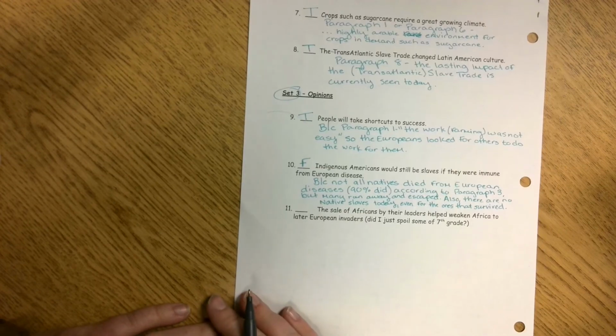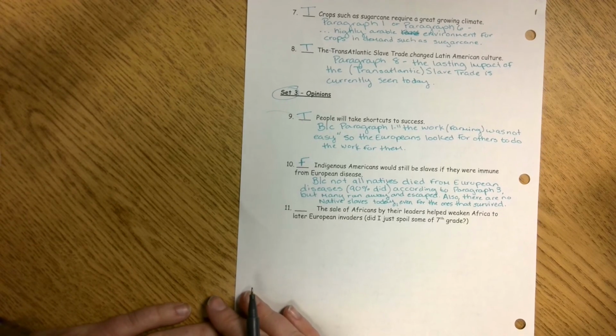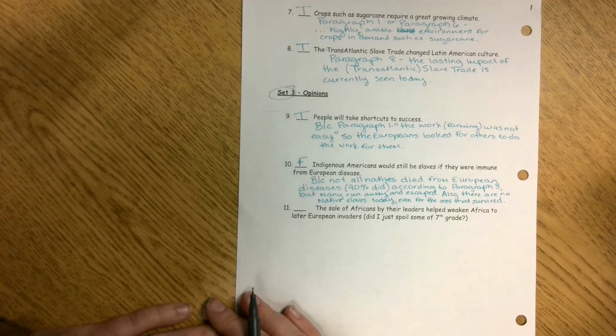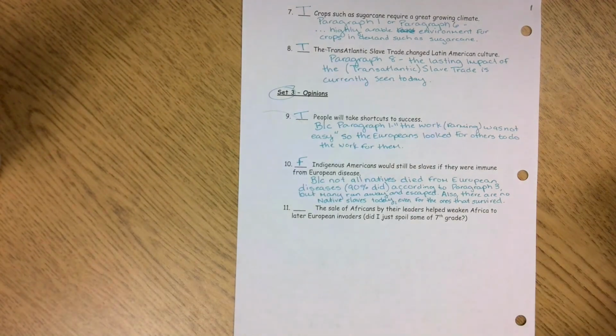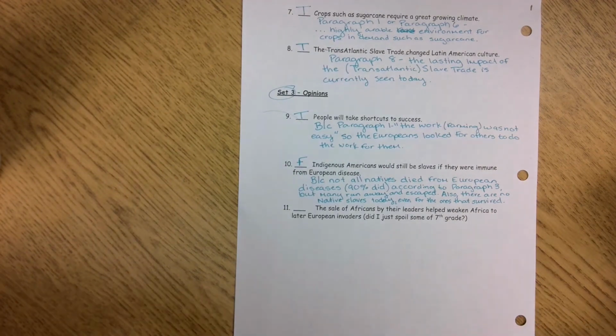Let's look at 10. The sale of Africans by their leaders helped weaken Africa to later European invaders. Did I just spoil some of 7th grade? All right, this one's kind of a throwaway. I'm not going to answer this one. I'm going to let you think about this. I did all the other ones with you, but this one I'm going to leave blank because it is something that you're going to look at next year. In 7th grade, y'all are going to be studying Asia and Africa, and this is going to be a huge question that you're going to have to answer. So think about this question, answer it as best as you can, and we will talk about it next year.